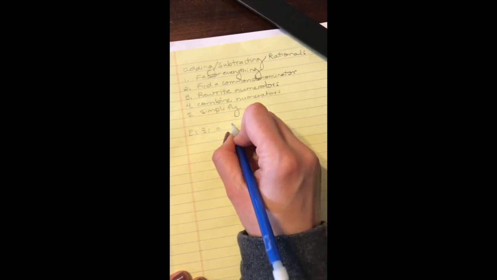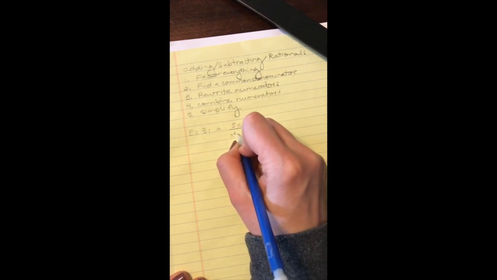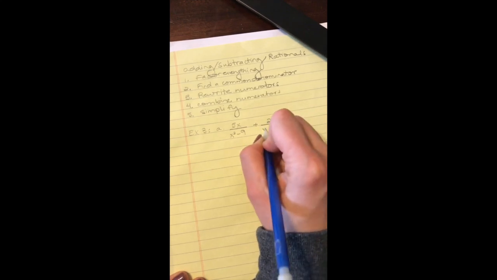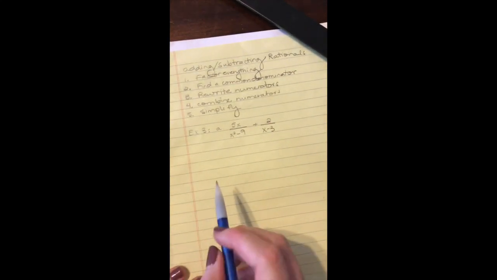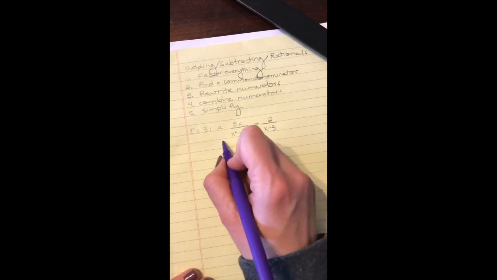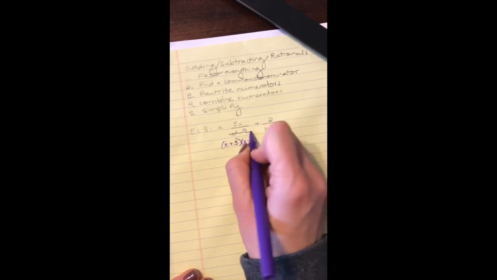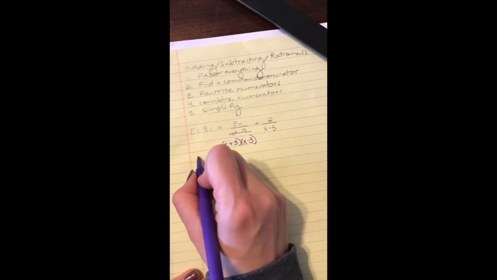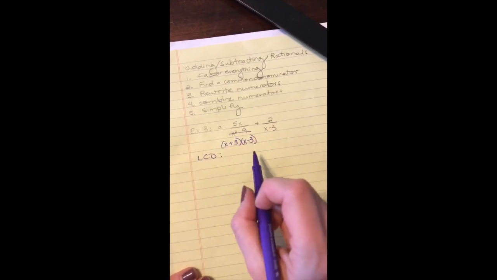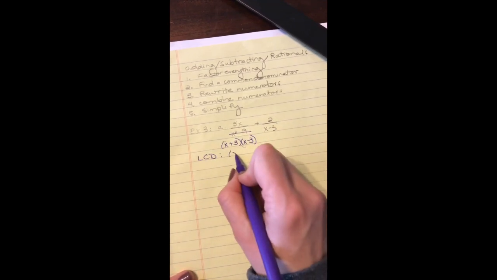Part A, we have 5x over x squared minus 9 plus 2 over x minus 3. So factor everything. That means we need to rewrite this x squared minus 9, difference of perfect squares, as x plus 3, x minus 3. I'm looking at these two denominators and I need to find the least common denominator. So look for any factors they have in common. They both have an x minus 3. So that's in there.